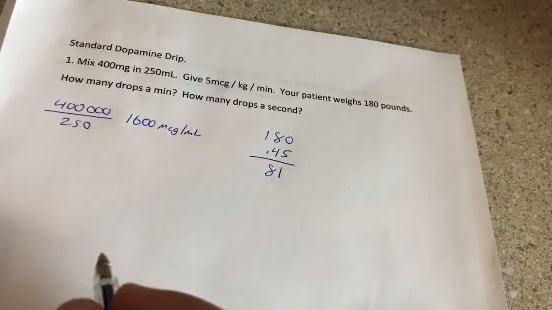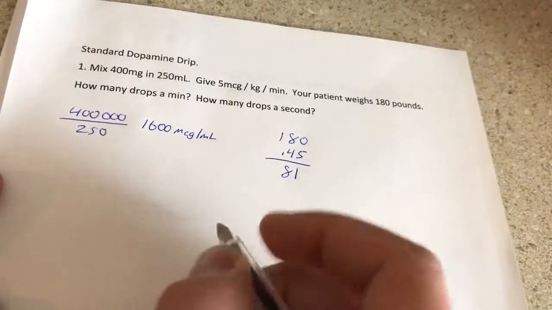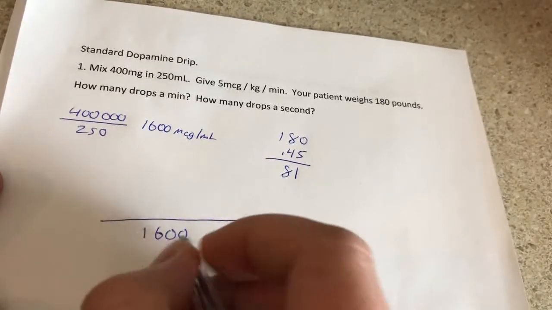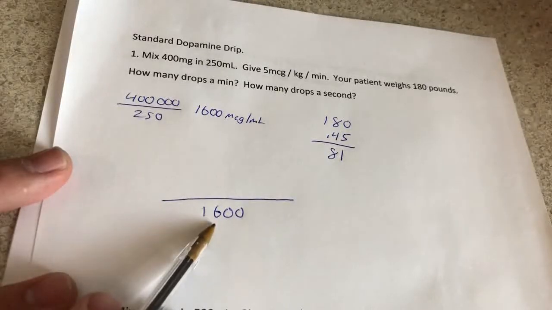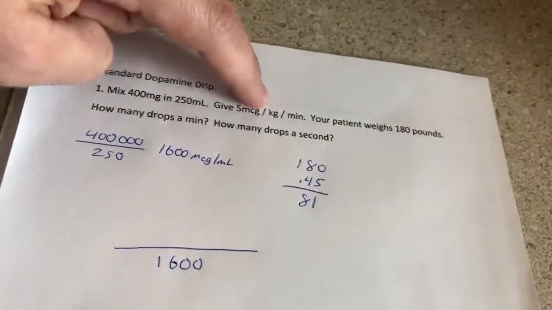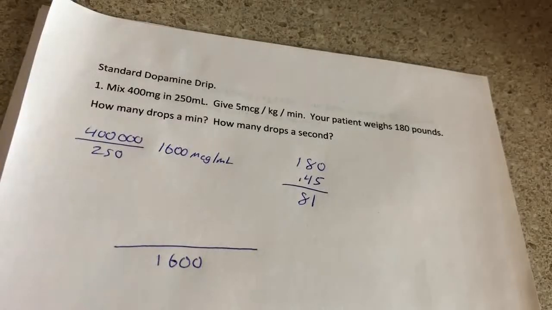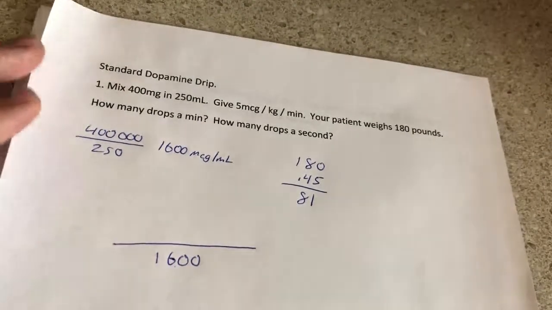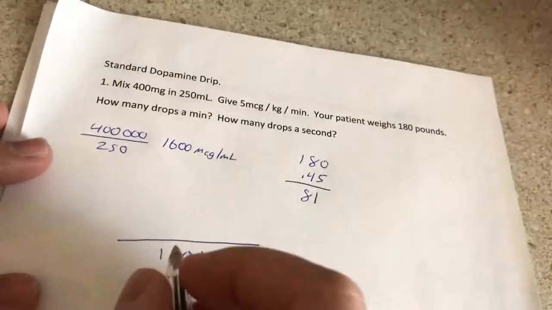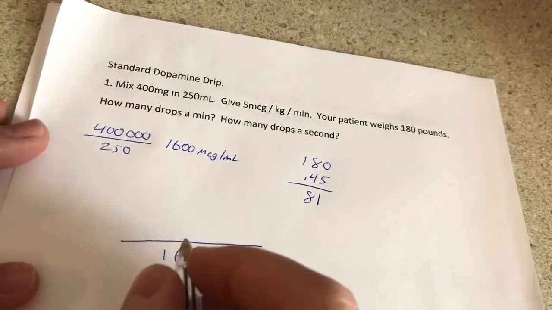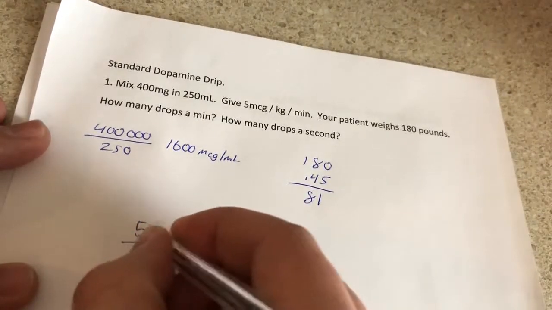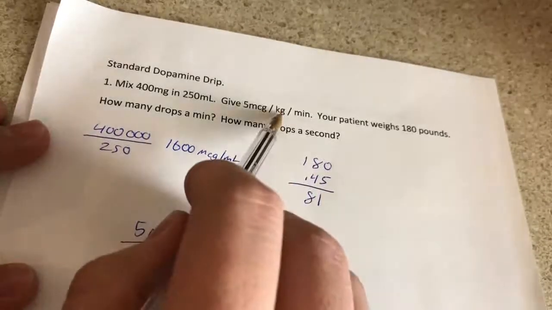All right, the next thing you do is set up your dopamine math problem. Put a line and put the 1600, the concentration, down here on the bottom. Sometimes the problem will give you the concentration, maybe 800 micrograms per ml or 2400 micrograms per ml, whatever it is. First we take our dose, which is 5 micrograms, times kilograms.